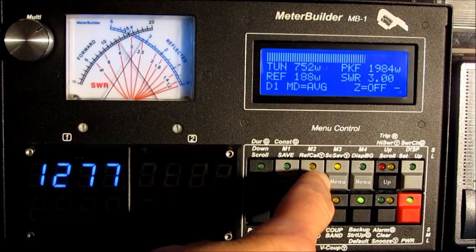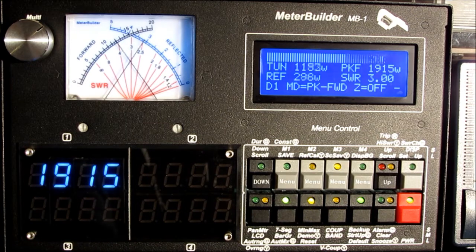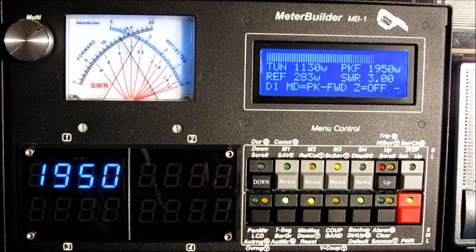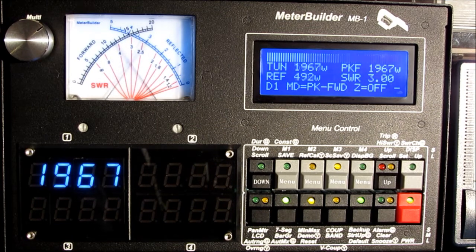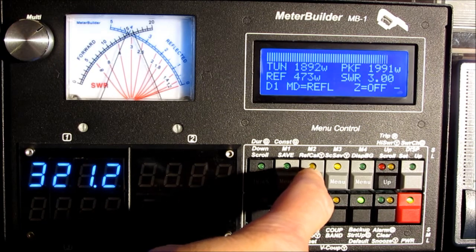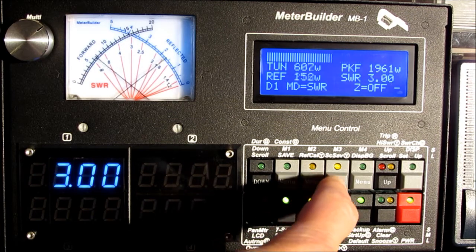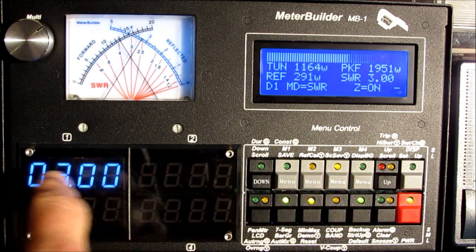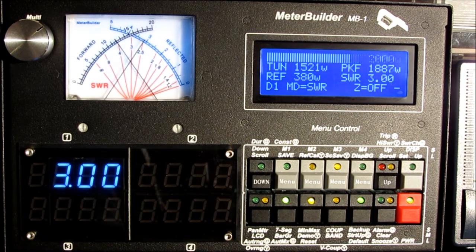Again, the second field corresponding to the second button. I'm showing peak forward now, and peak forward is going to max out at 2000, but again, depending upon the random samples, you'll approach that, not necessarily get there for every measurement. Reflected power, real time. Delivered power, real time. SWR. And here's a case where our SWR looks better with the leading zero suppressed.